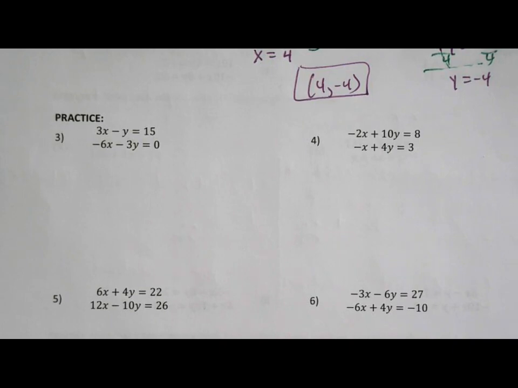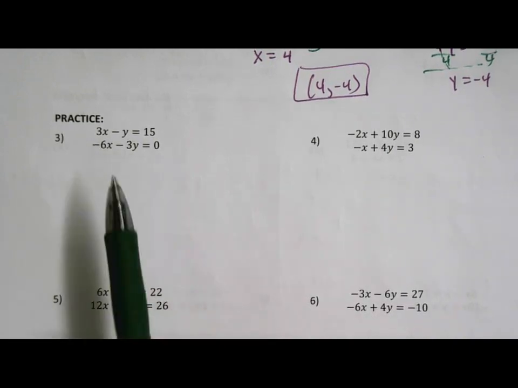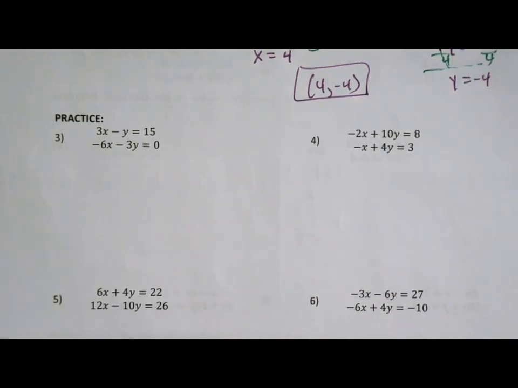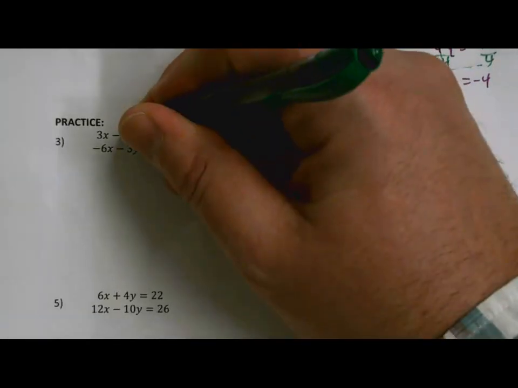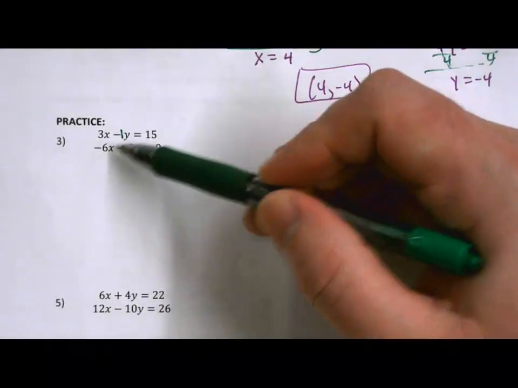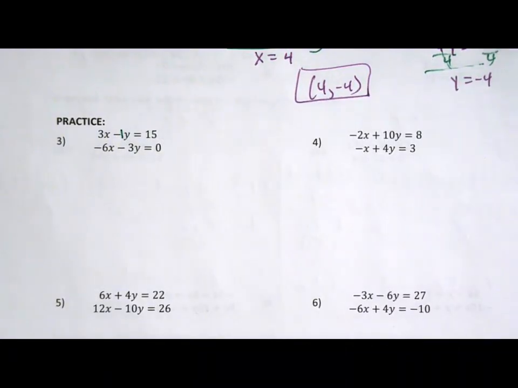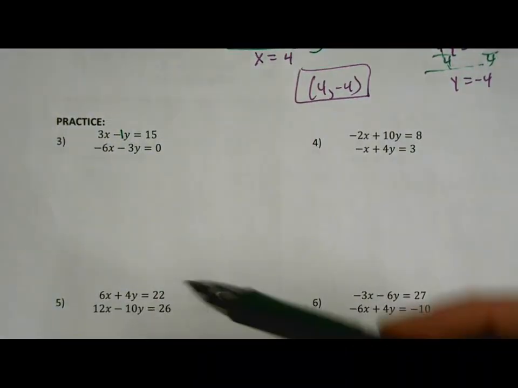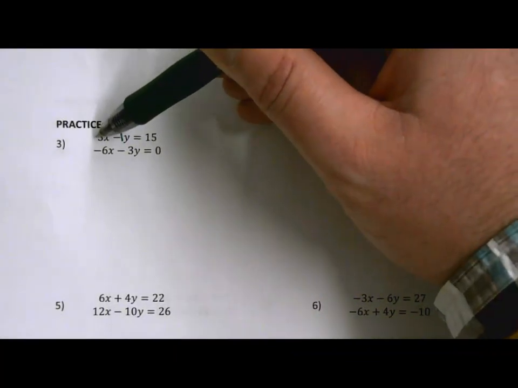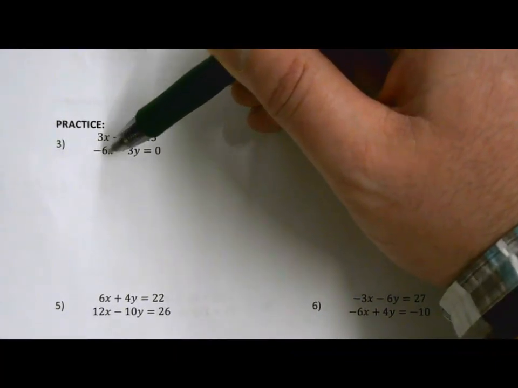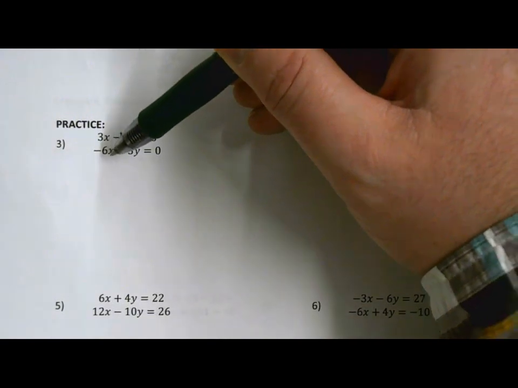What I mean by that is, I want you to just choose one of your equations and multiply it by something to get one of the variables to eliminate. Now, in this first one, this is an interesting one because I'd say I could eliminate the x's or the y's pretty easily. If I wanted to eliminate the x's, what would I multiply this 3x by? Multiplying by 2 would get me a 6x, which would cancel with the negative 6x. That would totally work, wouldn't it?